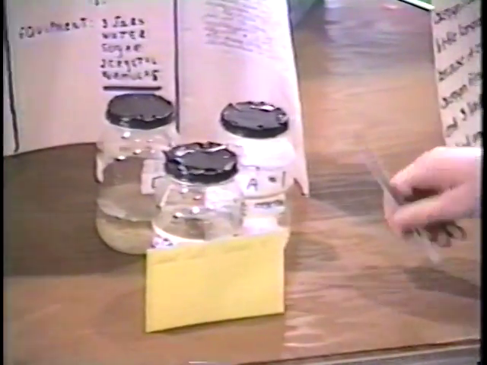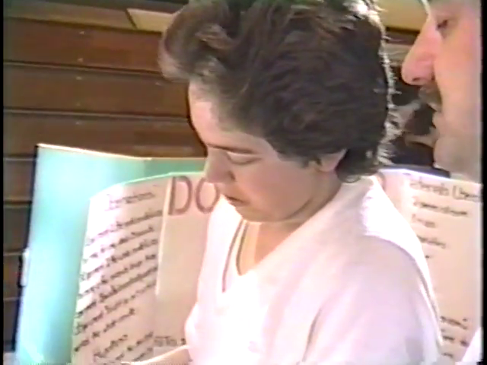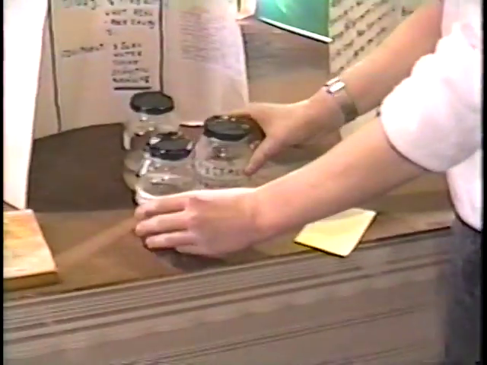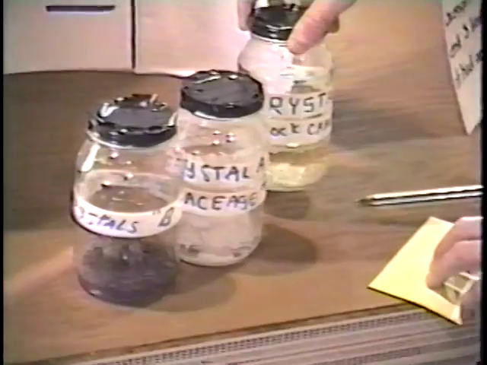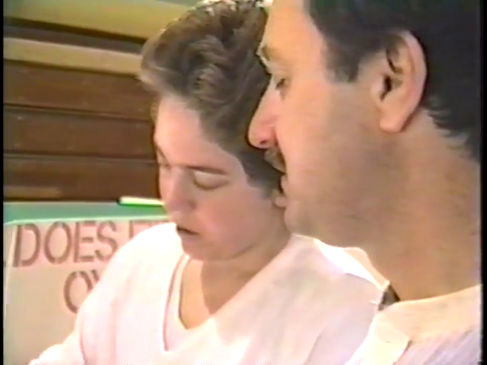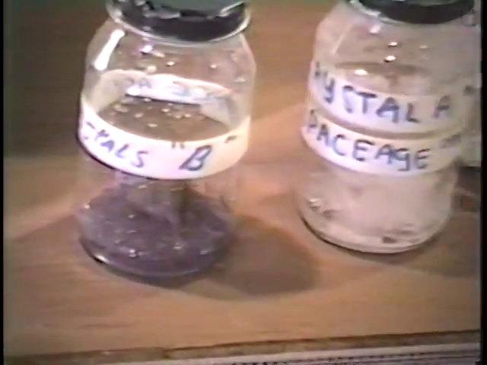What I did was I took a solution that my mom's boyfriend got me for Christmas, and I grew 2 different kinds of crystals, and then I also just grew rock candy by boiling water and putting the solution in and then letting it sit in the jar for like 3 or 4 days. This took only a couple hours. This took like 3 or 4 days, and this took at least a week.